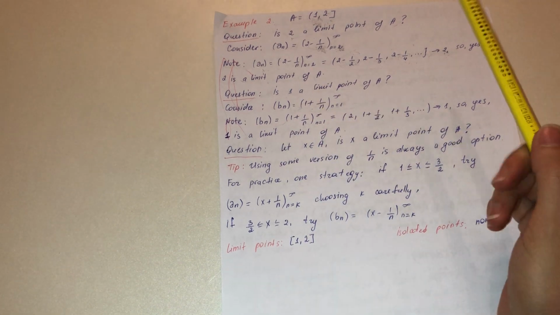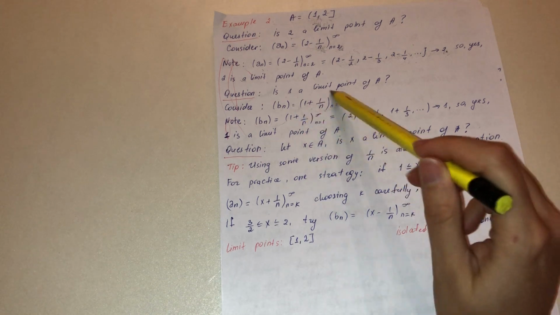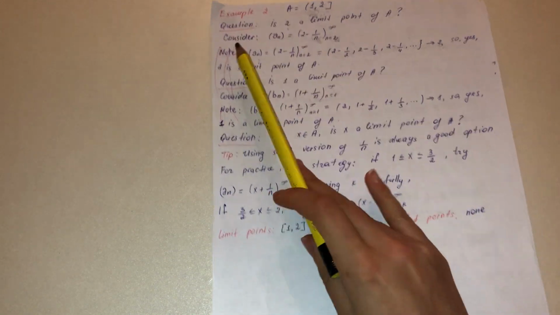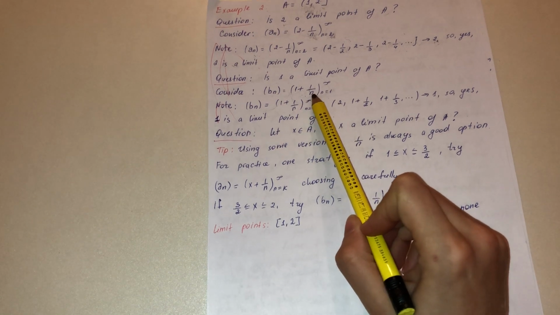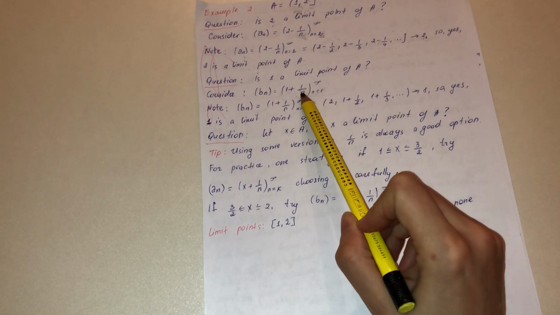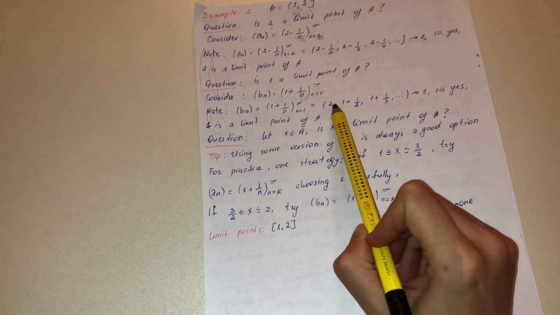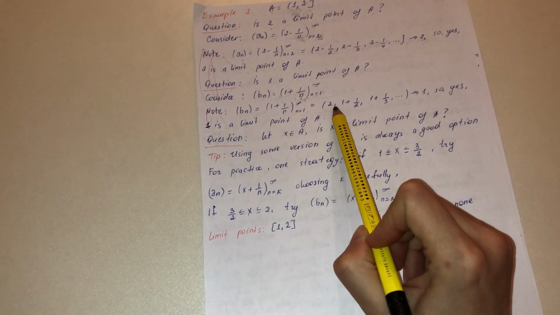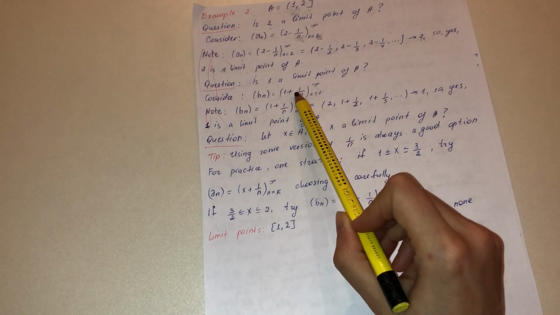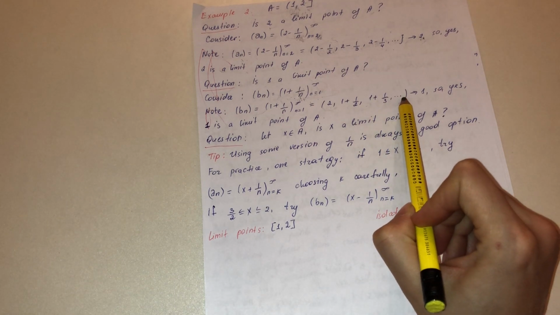Consider any sequence you want. I just want to try this sequence, okay? If we plug 1 here, our sequence will start with 2, since 1 plus 1 is equal to 2. Yes. Then 1 plus 1 over 2, 1 plus 1 over 3, and so on.